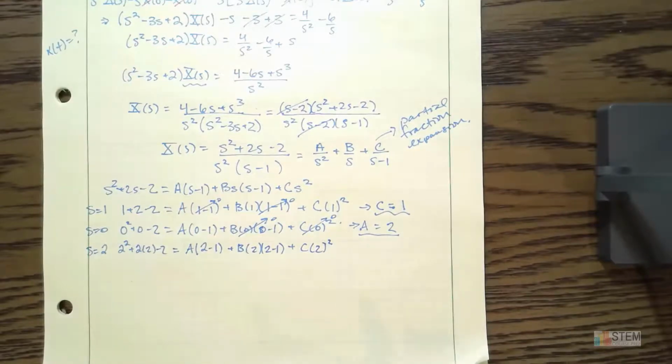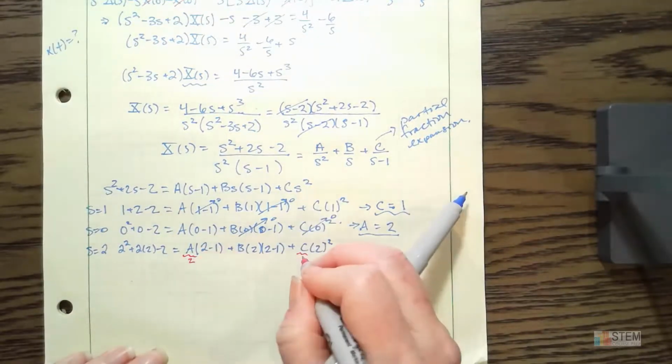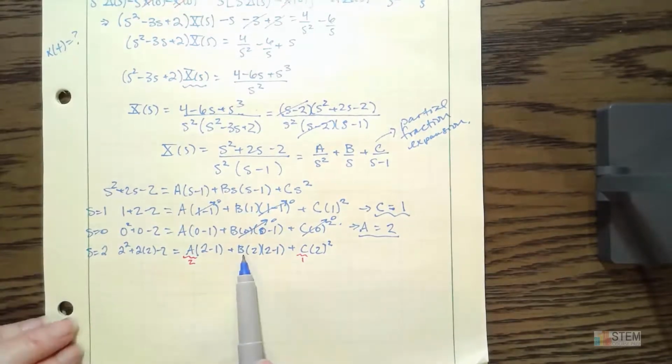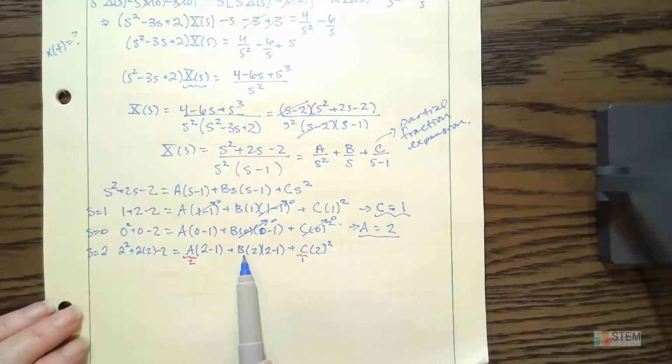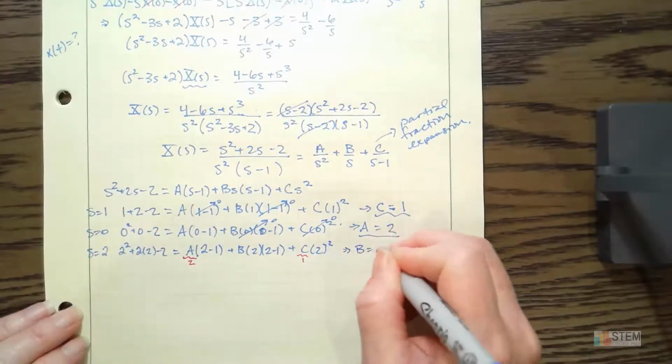Now with that, I already know what A and C are, right? So we can plug in those values. So A will go to 2, C will go to 1. And then the only unknown ends up being B. All right, so this will end up being 6. And then you've got this right side, so then solve for B. And you're going to get B is 0.